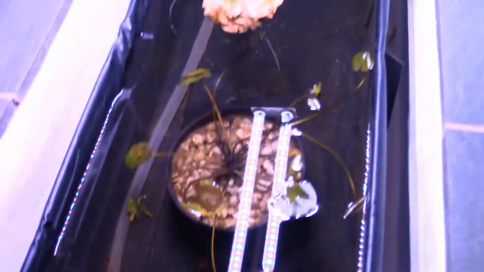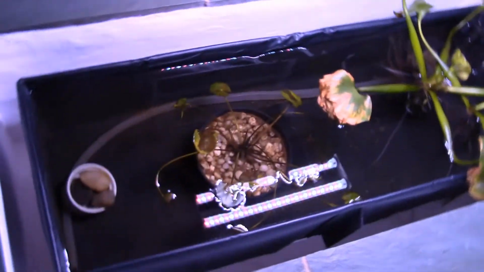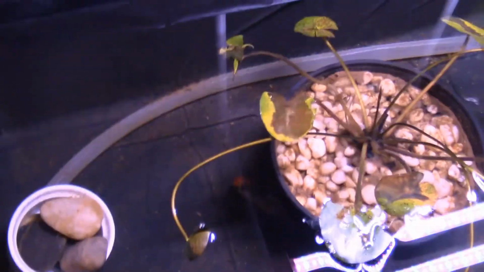We also have an indoor pond with a goldfish and lily pads and stuff like that. Hey fish. Fish is hiding. There's too many cats.